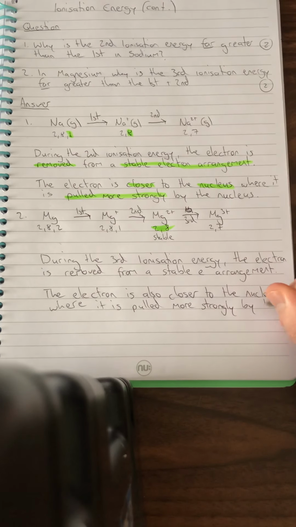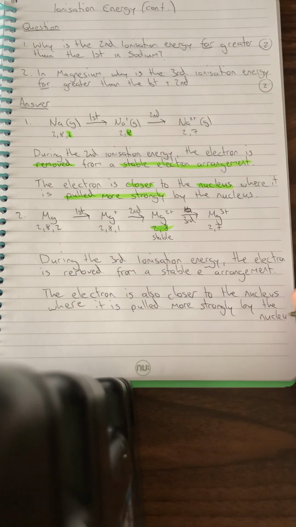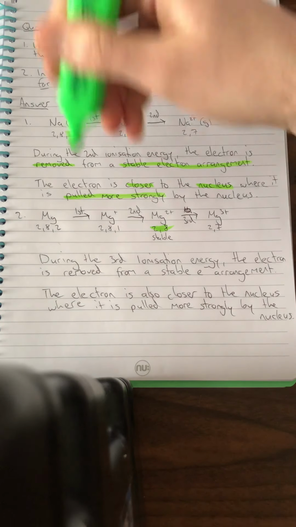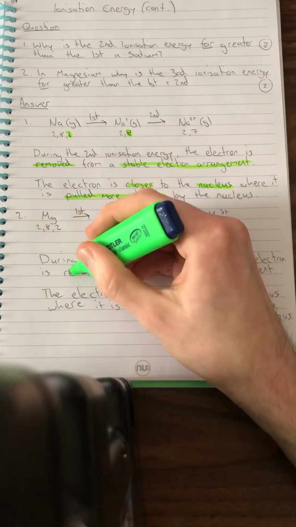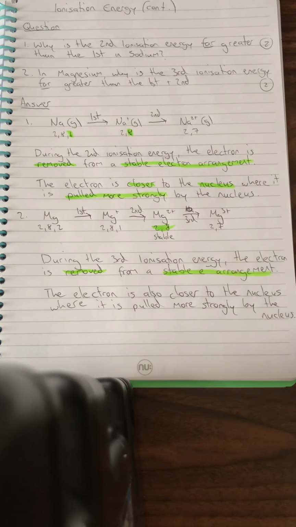Sorry, that's my dog barking. Murray. Right, so again, the key word is that the electron is getting moved from a stable electron arrangement. Right, sorry, I'll be back now. Just getting my dog.